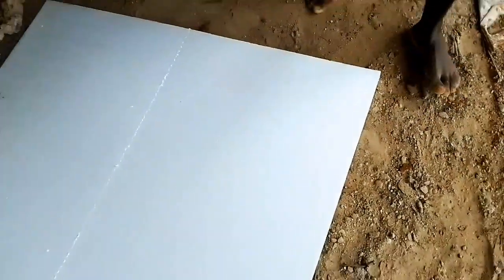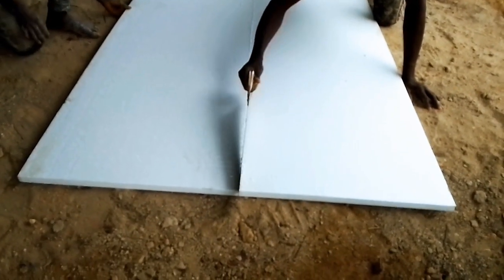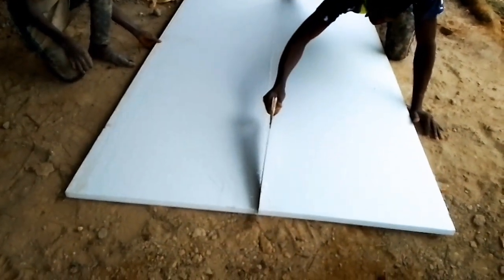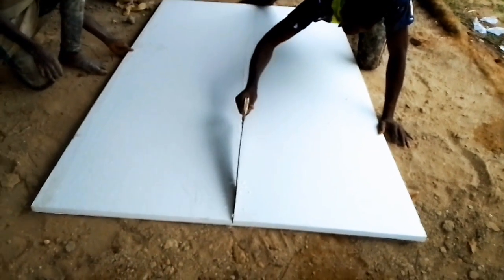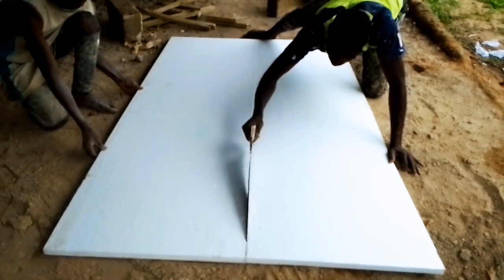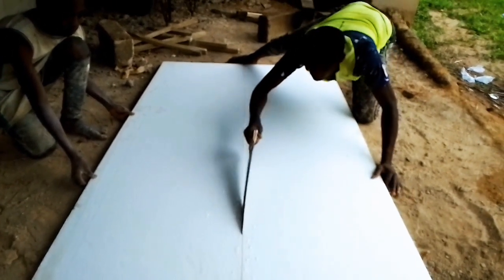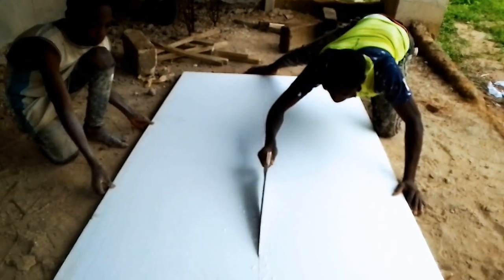So this is how you do it. It is not compulsory that you do it this way. You can also mark the two sides and put something like a range on it and mark it. If you bend your saw while cutting polystyrene, you are not cutting your polystyrene ceiling properly; it will be bent.